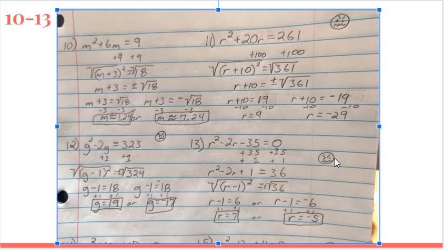Okay, now this one, you're going to see a couple steps here. All right, so in the book, they're going to want you to add 35 to both sides so that it ends up looking like all of these, all right, where you have a binomial equaling a constant, right? And here we have a trinomial equaling 0. But you can save yourself some time, okay?